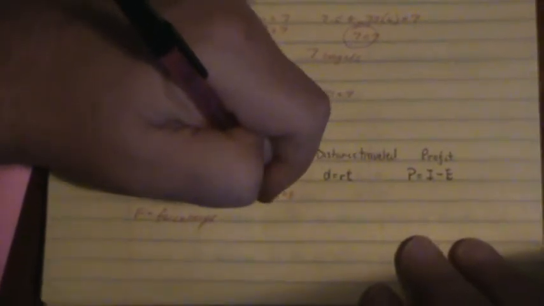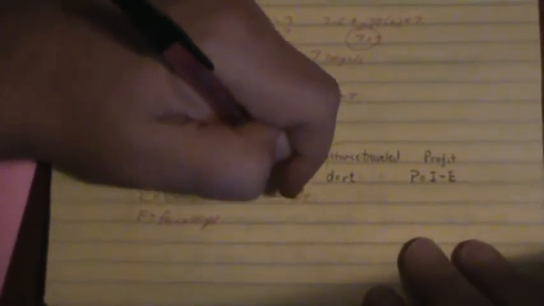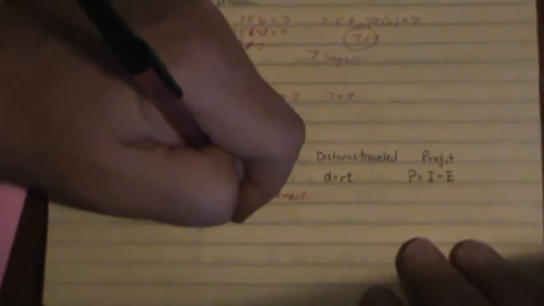Simple interest. The I is equal to interest. Misspelled again, sorry. P is principal. R is rate. And rate is usually done in a percentage. And T is time.